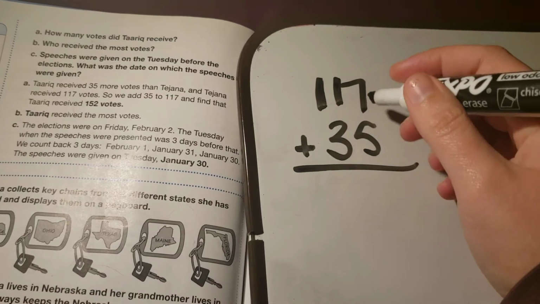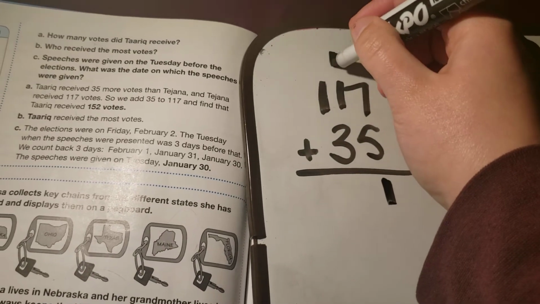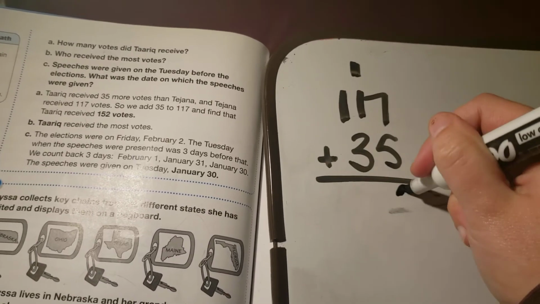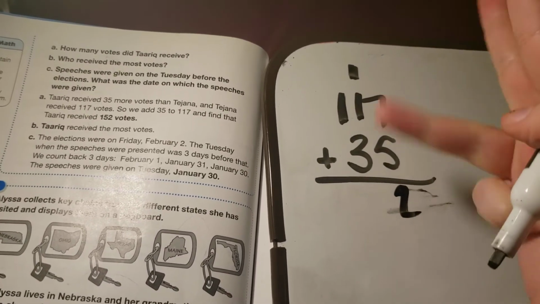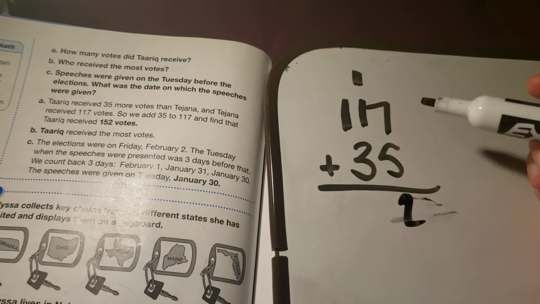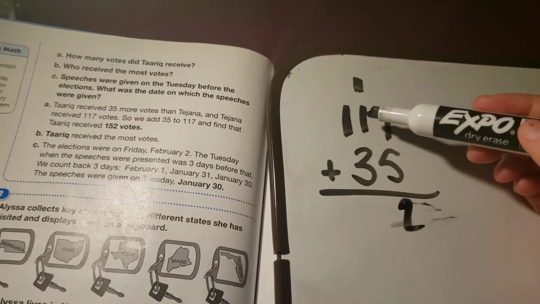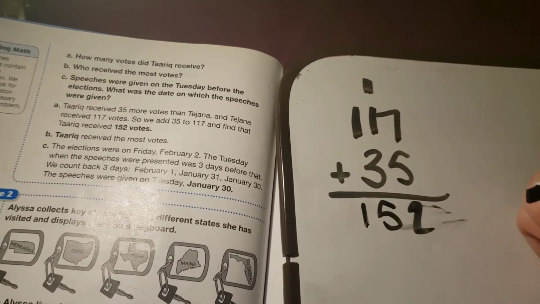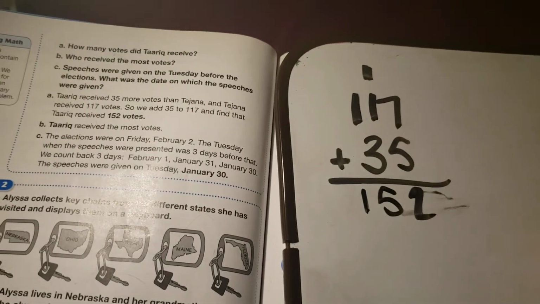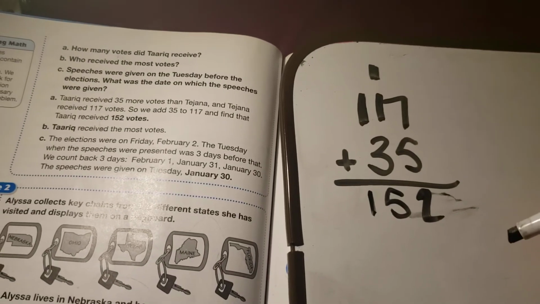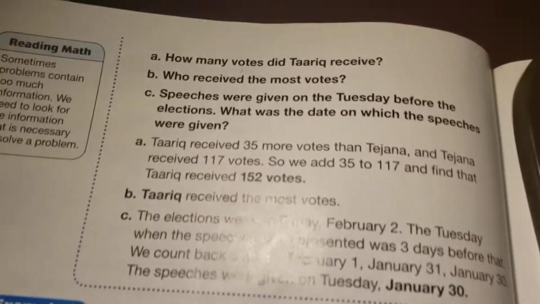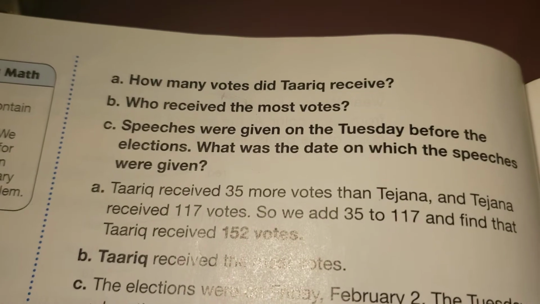Which is 12. Sorry. Right? 7, 8, 9, 10, 11, 12. Yep. Just making sure my math's right. Alright, and 3 plus 1 is 4, plus 1 is 5, and then 1 plus 0. So Tariq received 152 votes.